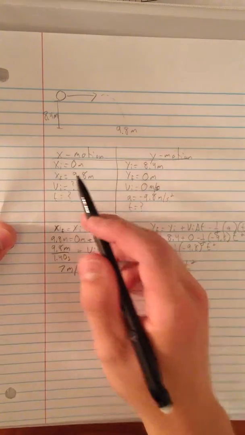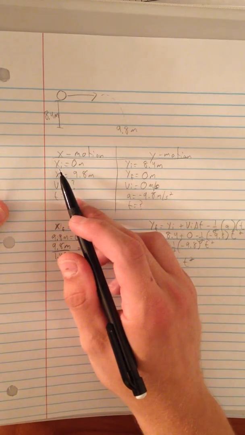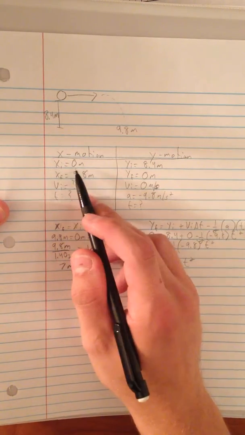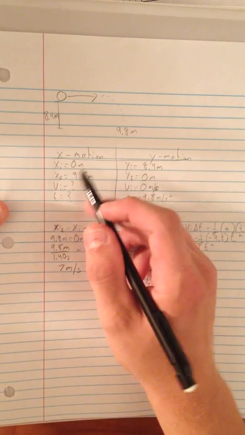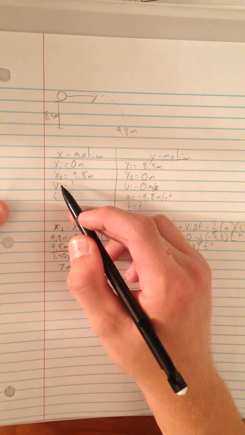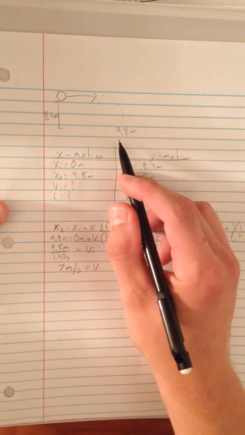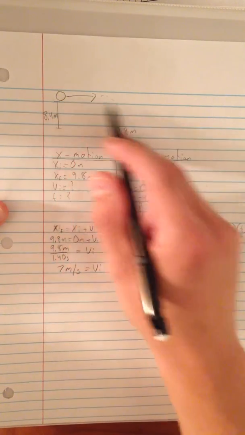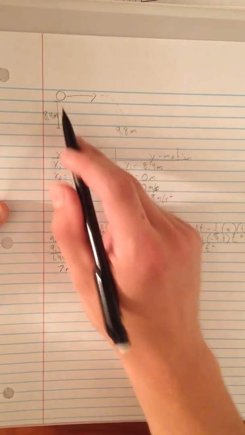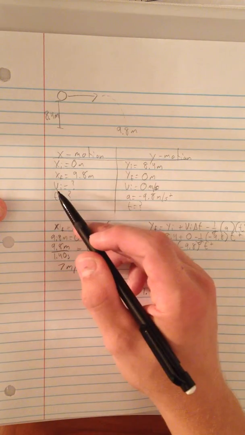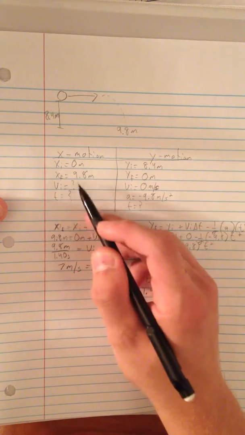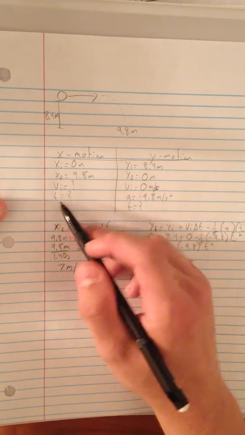So we know that the initial position in the X value is 0 in this problem, because we're just going to make this 0. And we see that the final value of X is 9.8 meters right here. That's how far along the x-axis this projectile has traveled. Now, the things we don't know: we do not know the initial velocity, that's what we're looking for in the problem, and we also don't know the time.